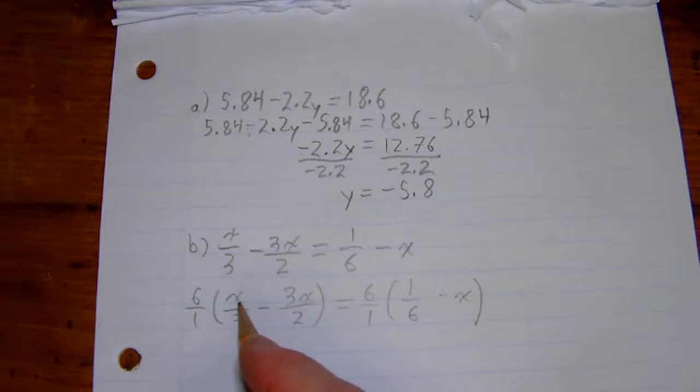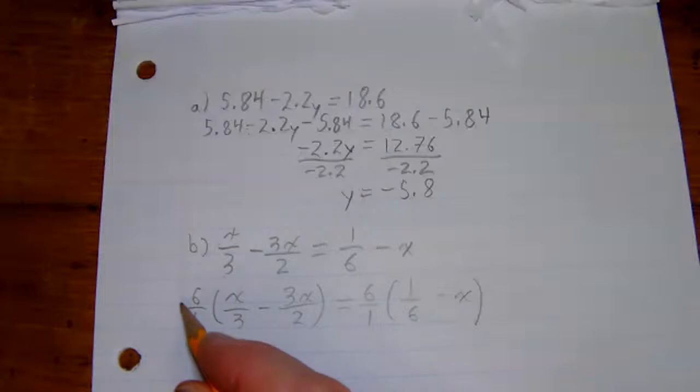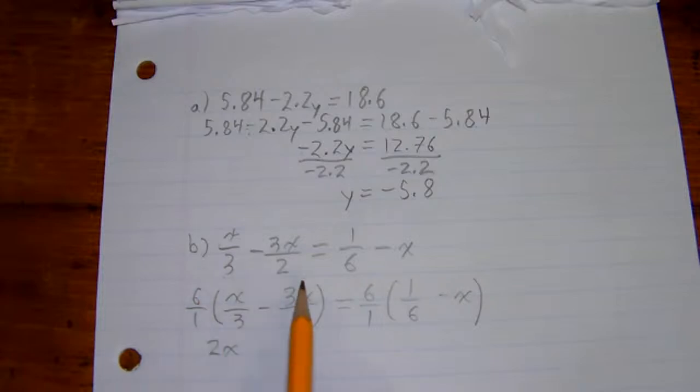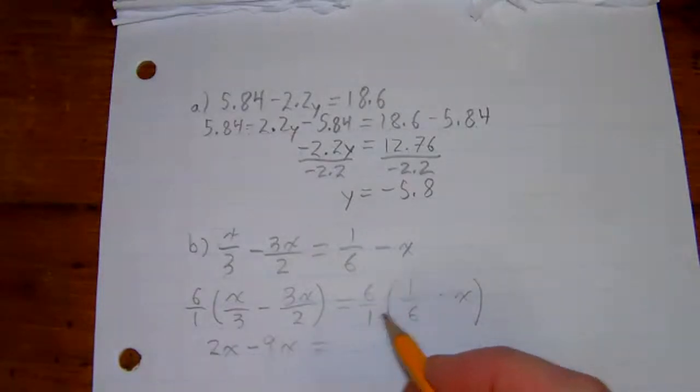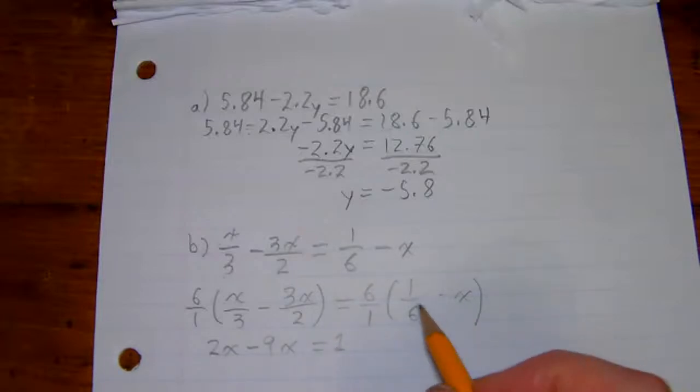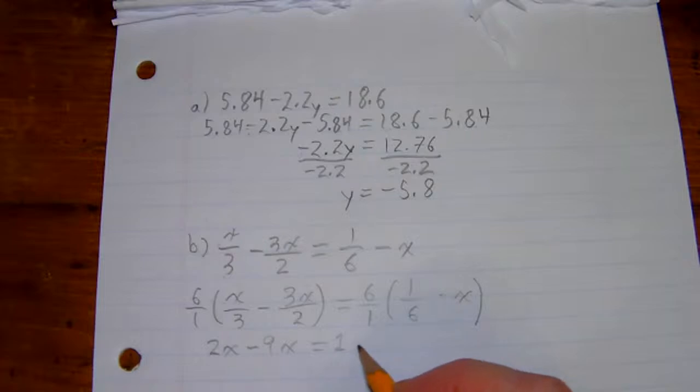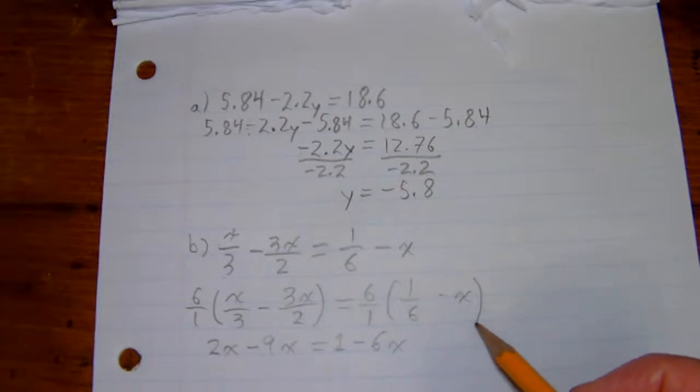So now I can do 6 times x over 3. Well, 6 over 3, that's going to be 2, so this is 2x. And then here, 6 times 3x over 2. 6 over 2 is 3 times 3x is 9, so negative 9x. Over here, 6 over 1 times 1 over 6 is going to be 6 over 6, which is 1 in lowest terms. And then 6 over 1 times negative x is negative 6x. And again, if it helps you to show that extra step in the middle here, you're welcome to do that.